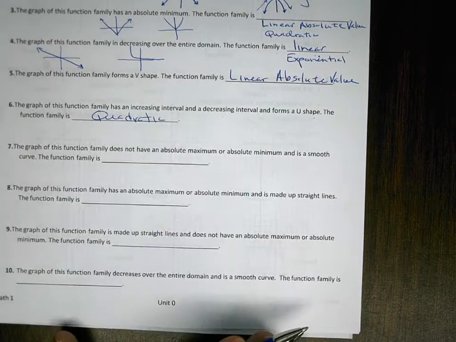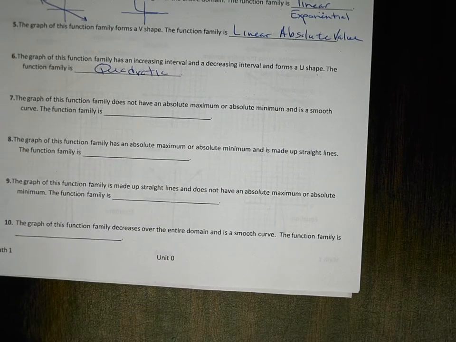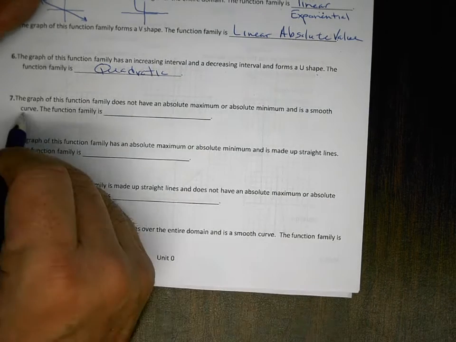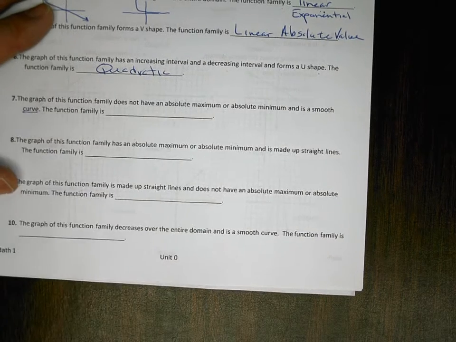Okay, number 7. The graph of the function family does not have an absolute maximum or absolute minimum and is a smooth curve. The function family is exponential. That's right. So remember, linear function family and exponential function family do not have an absolute maximum or minimum, but they are increasing or decreasing over the entire interval. But this one says curve. Well, a line isn't curved, so exponential.